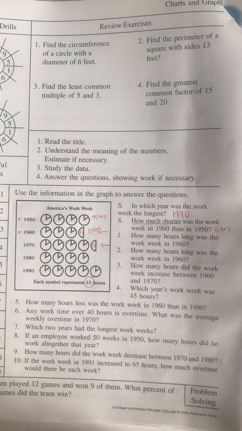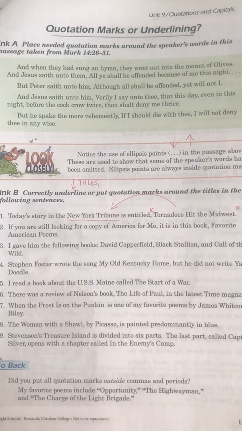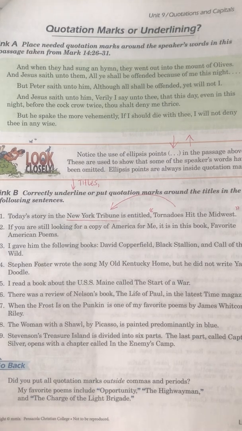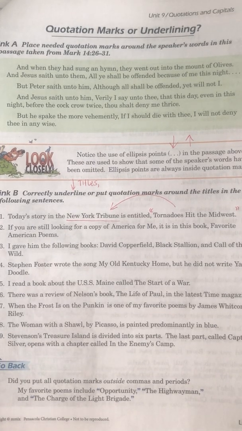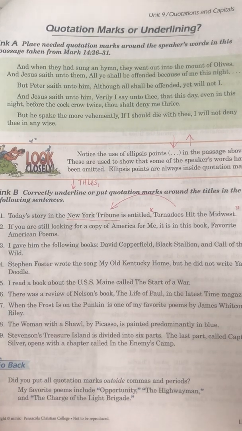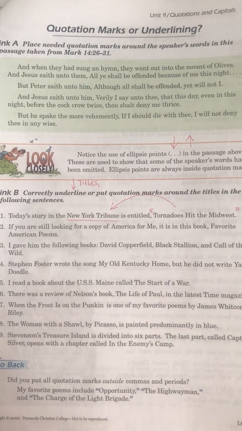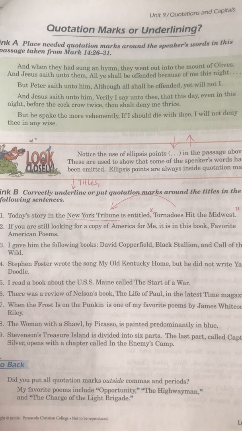Okay, so here for Thursday, we are continuing on with our quotations, our quotation marks. And this time we're going to understand the difference between quotation marks and underlining, especially when it comes to books, magazines, newspapers, and the information in them. So, just as a side note, oftentimes you will see writers using quotation marks for every kind of title or any kind of name of a book, etc. But it is the more proper way to use underlining.